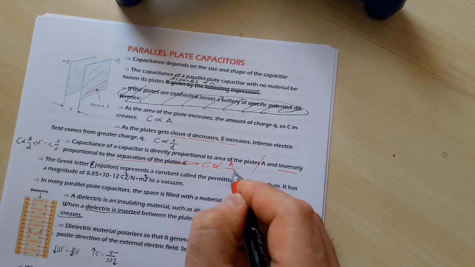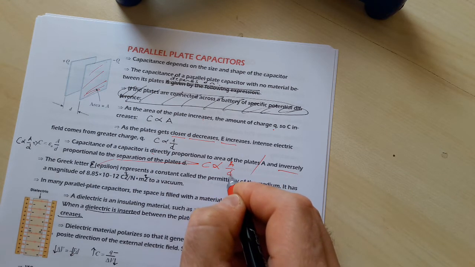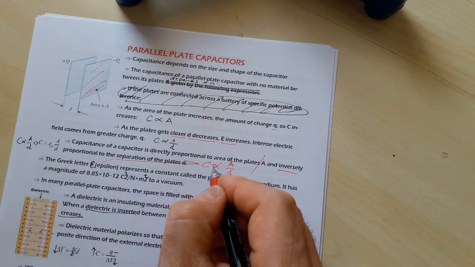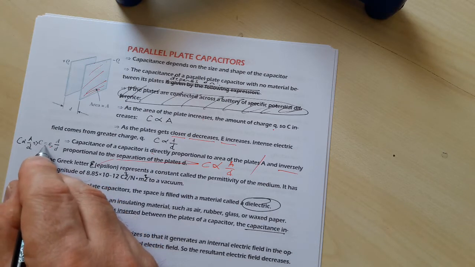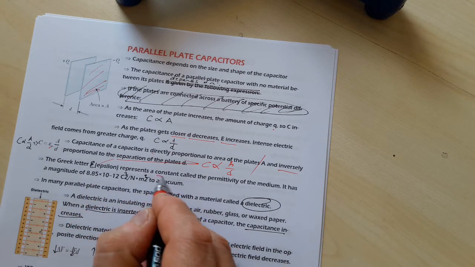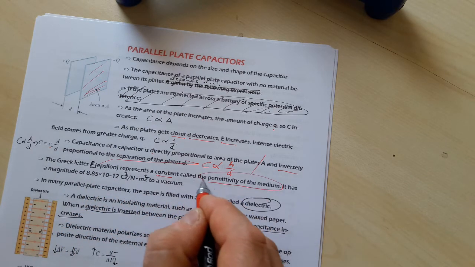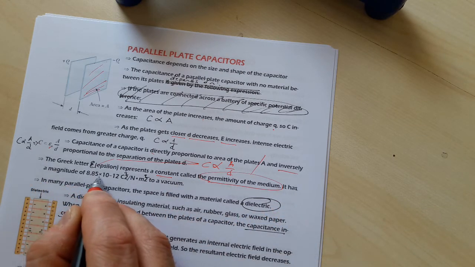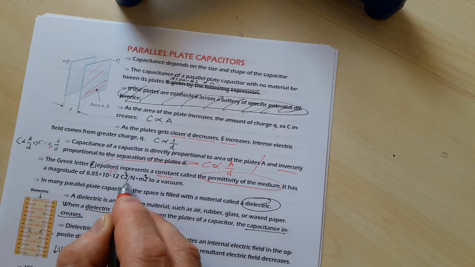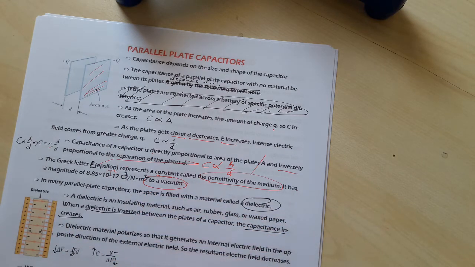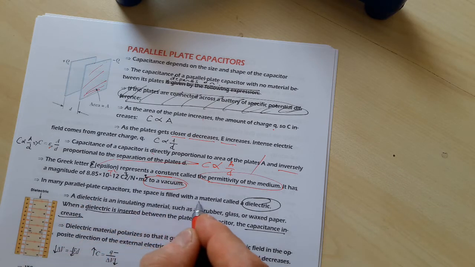So C is proportional to what? A over d. Directly proportional to area, inversely proportional to separation between the plates. When you put a constant here, to make this proportionality an equality, C is equal to epsilon naught A over d. This Greek letter epsilon represents a constant, which is called the permittivity of the medium. It has a magnitude of 8.85 times 10 to the power negative 12 coulomb squared per newton meter squared for vacuum or air. But for different materials, this permittivity is different.